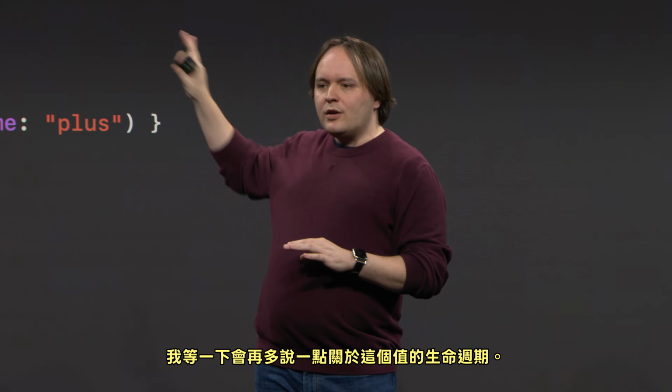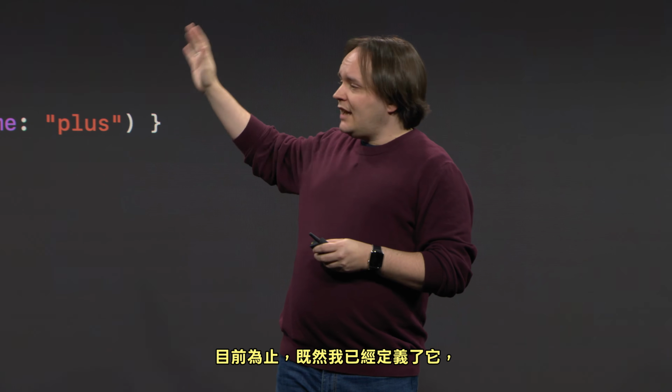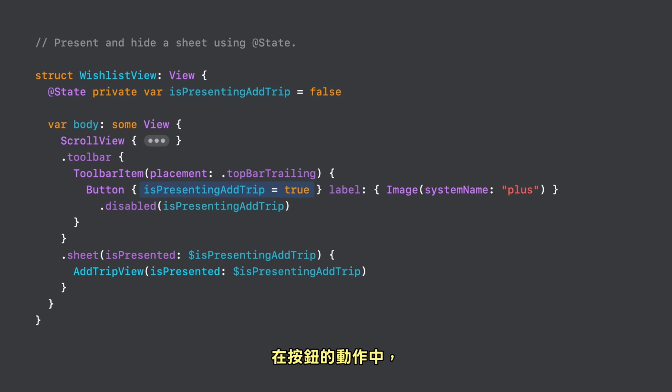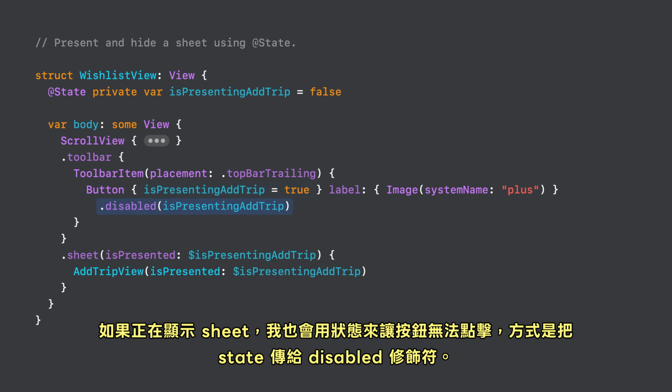I'll actually say more about the lifetime of this value in a bit. But for now that I've defined that, I can use it in the rest of my view. In the button action, I'll set isPresentingAddTrip to true, since tapping the button should always make the sheet appear. And I'll disable the button if the sheet is already being presented by passing the state to the disabled modifier.